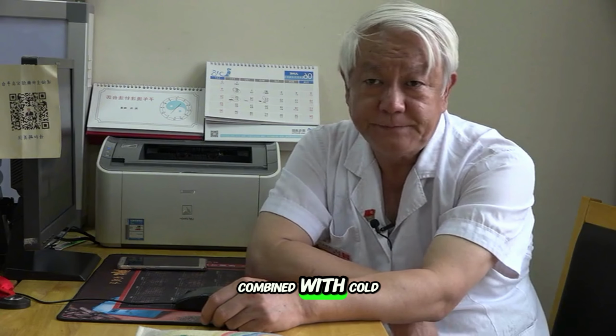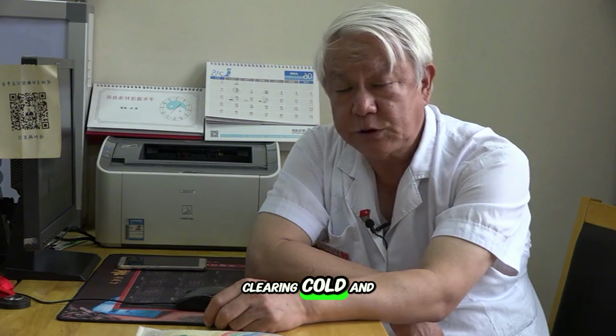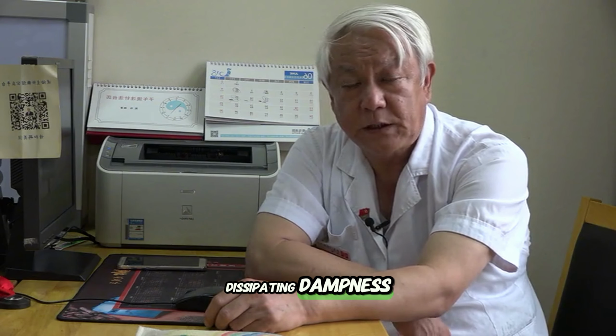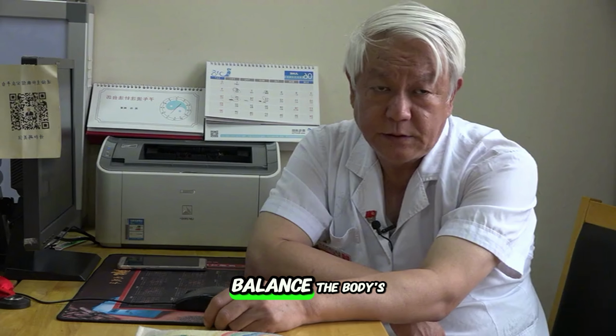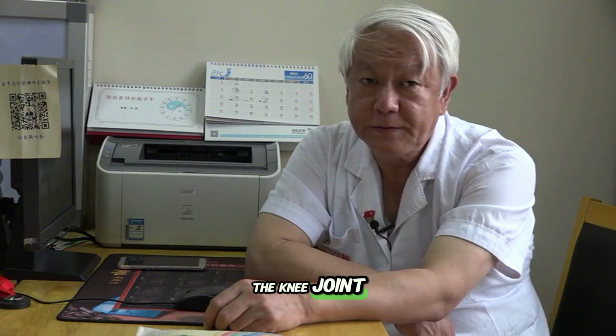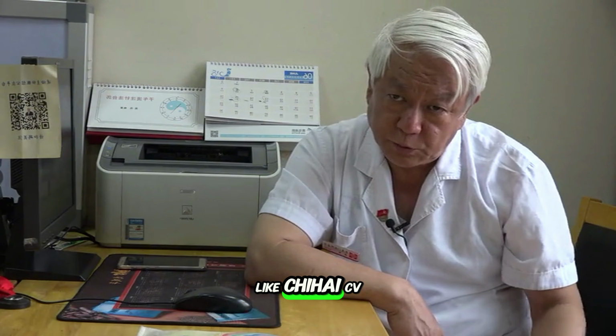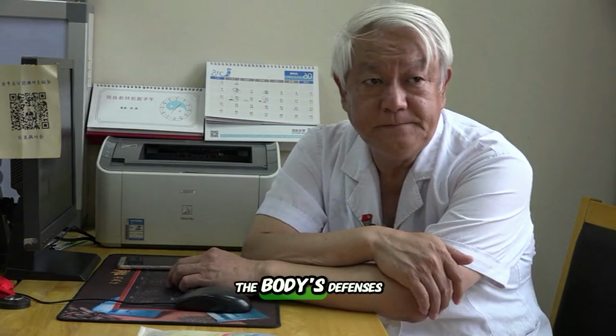For patients with liver and kidney deficiency combined with cold and damp, we treat by tonifying the kidney yang, clearing cold, and dissipating dampness. This approach helps balance the body's internal environment and restore proper energy flow, which can ease the discomfort in the knee joint. Additionally, we may recommend using moxibustion at specific points like Qihai CV6 and Guanyuan CV4 to nourish the kidney yang and further strengthen the body's defenses.